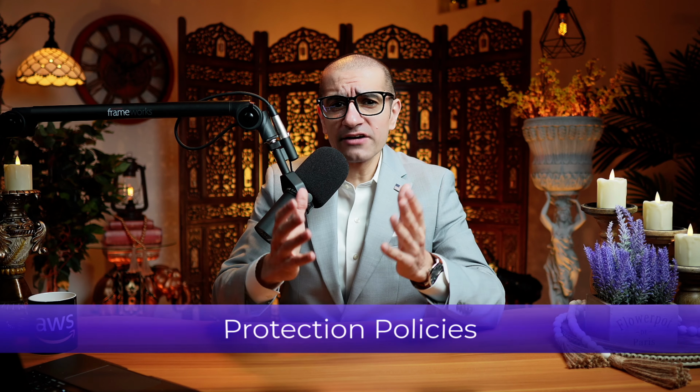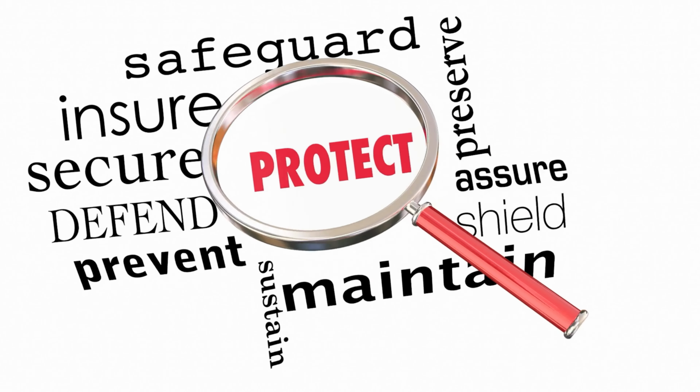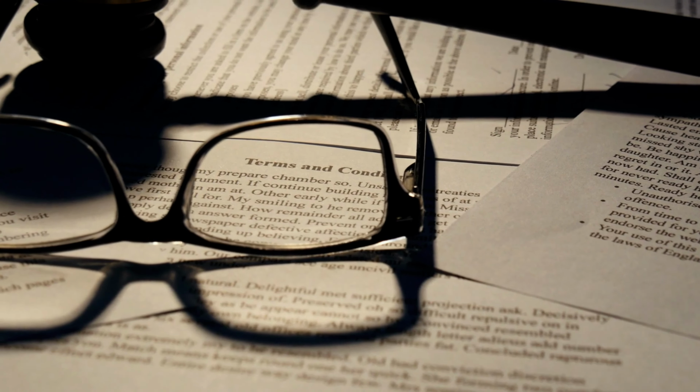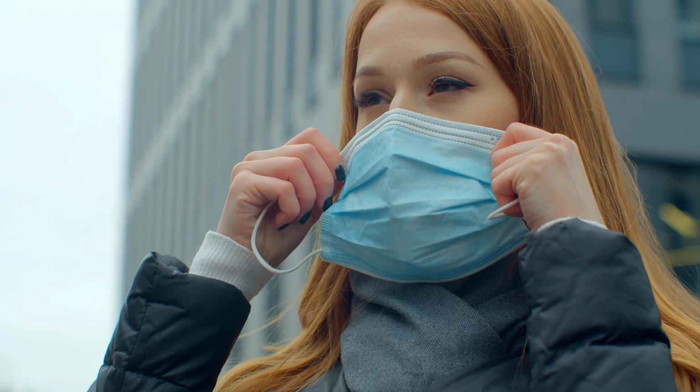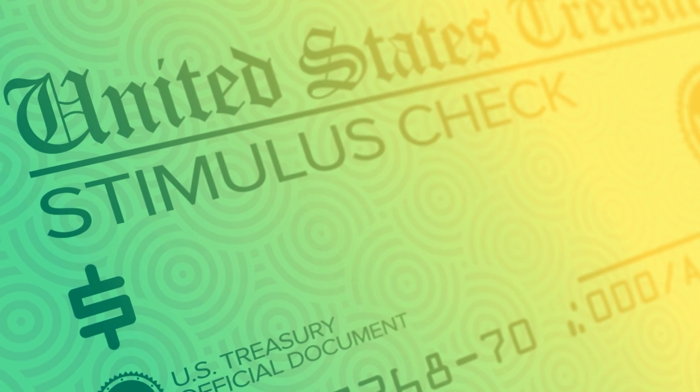Number 5. If you have sensitive data in your logs, you can help safeguard it with data protection policies. These policies let you audit and mask sensitive data such as email addresses and social security numbers.